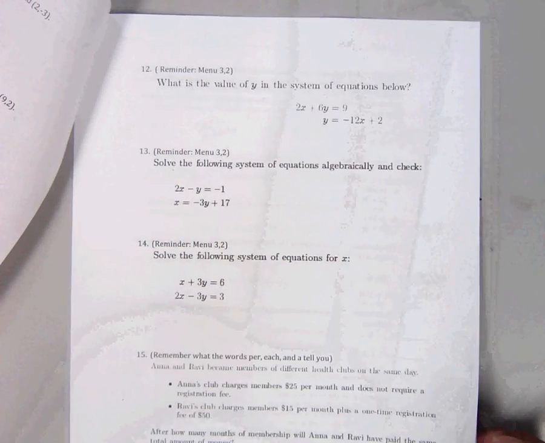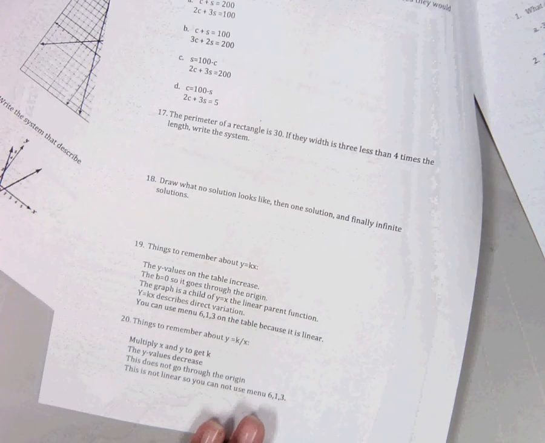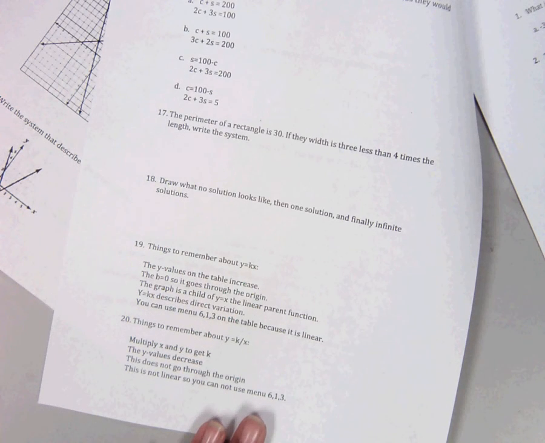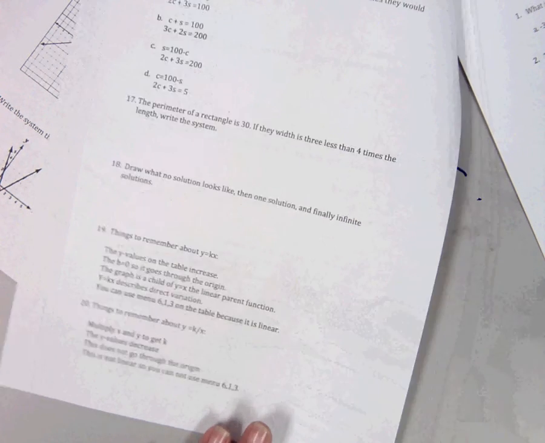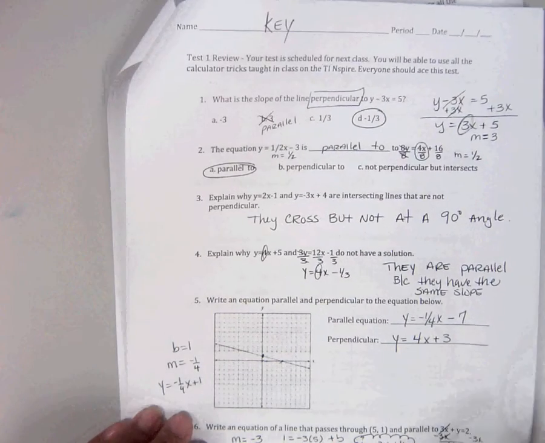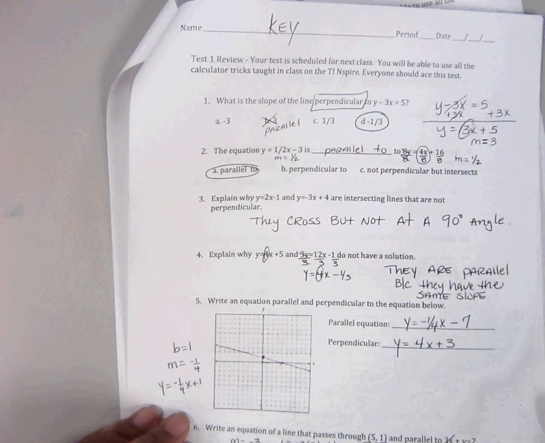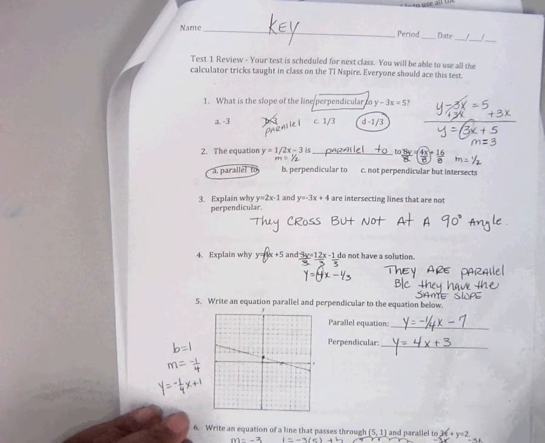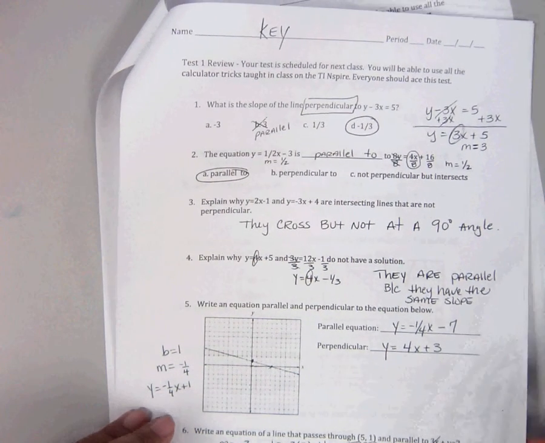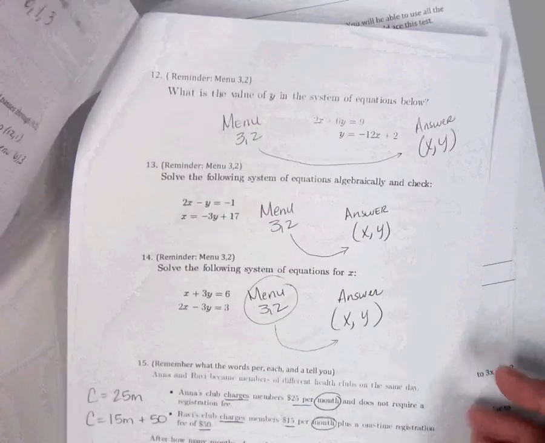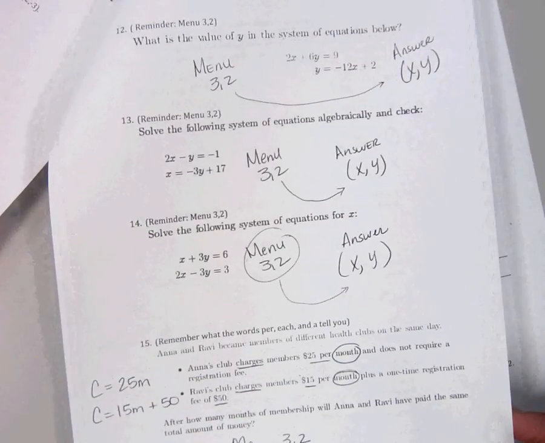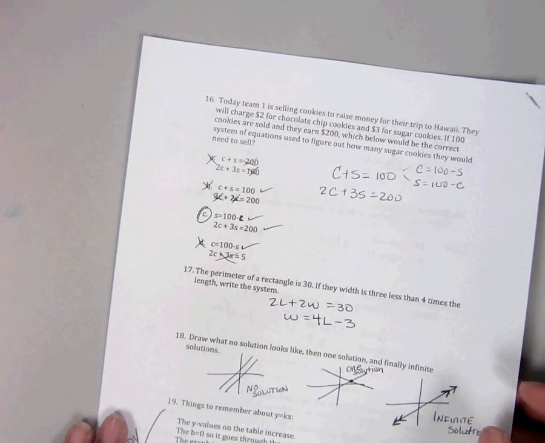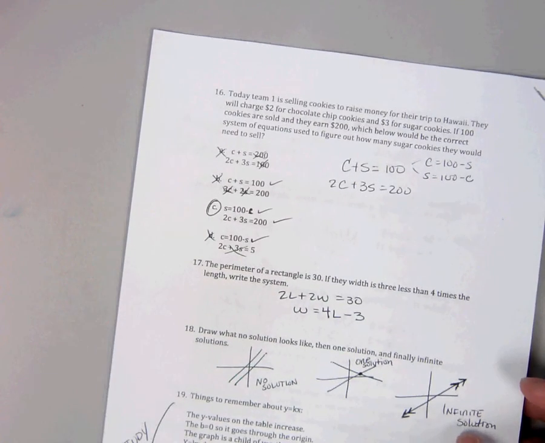The test review has 20 problems. For the last two problems, you don't have to do anything. It's just information to remember. And then I included the key to this test review. And excuse the noise, it's the kids in the hallway. I'm here at the school. So you have the key to the review attached to the packet.